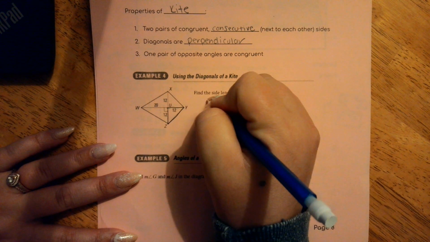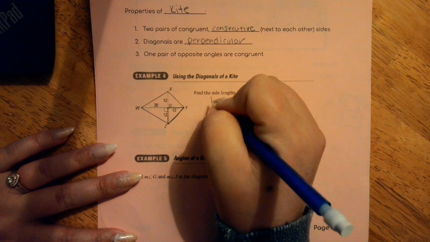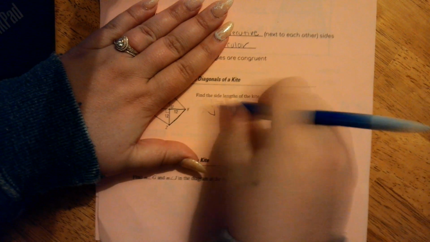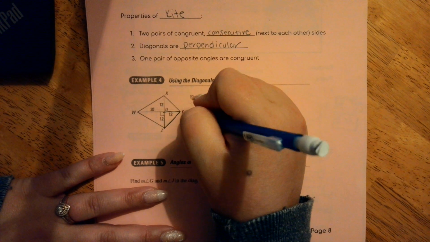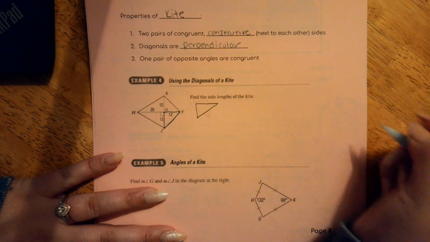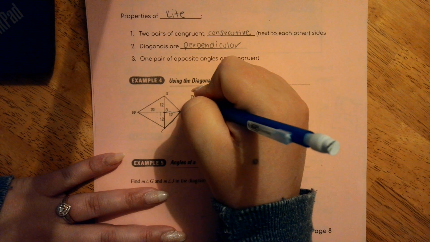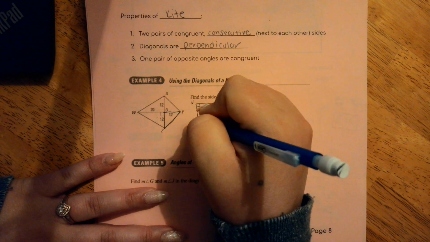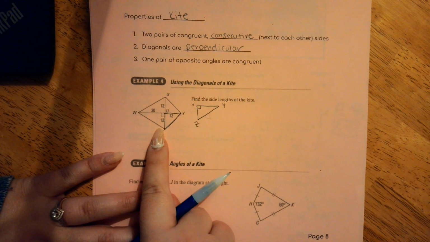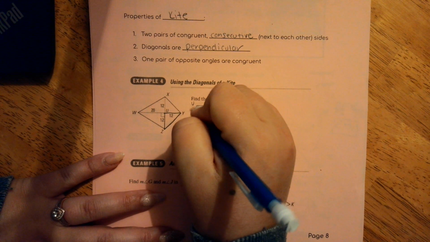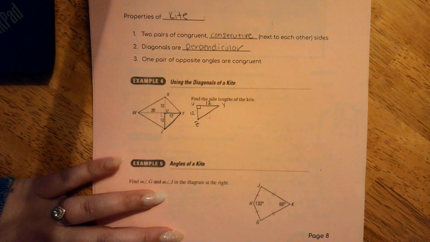I'm just going to redraw triangle UZY out here. There we go. So here's our right angle. That's where the diagonals intersect. So we've got U, Y, Z, and as you can see, these sides are 12 and 12.